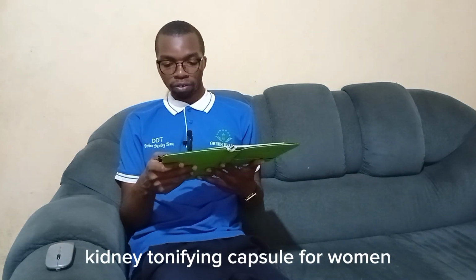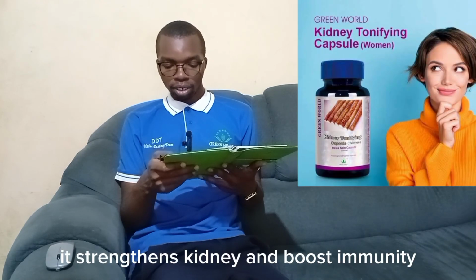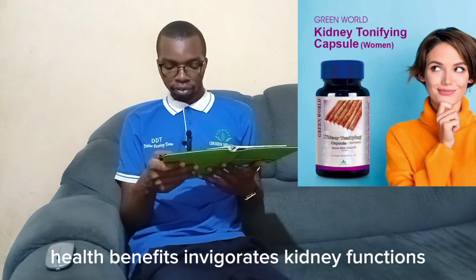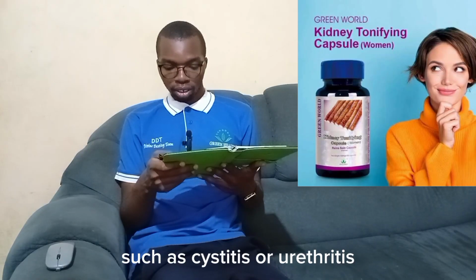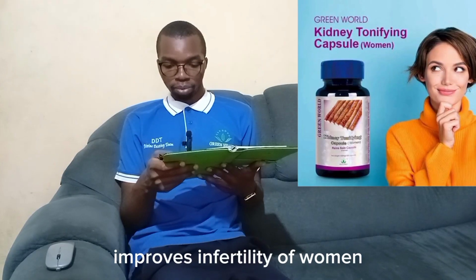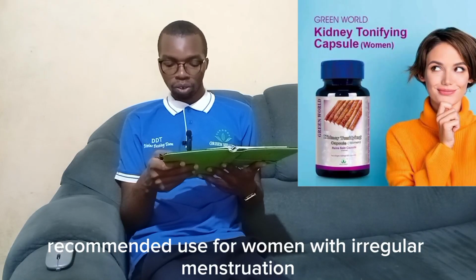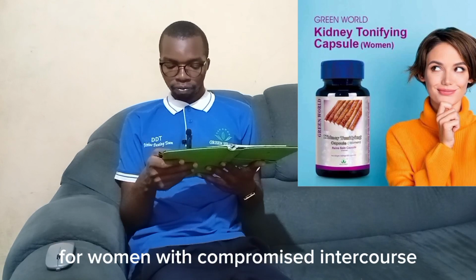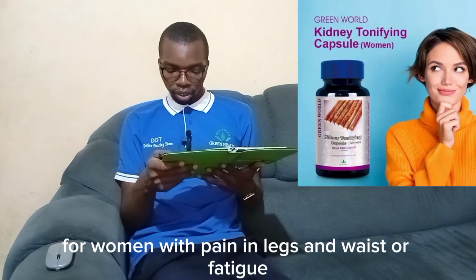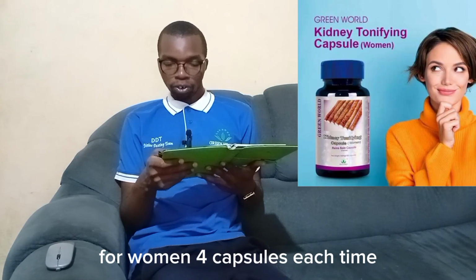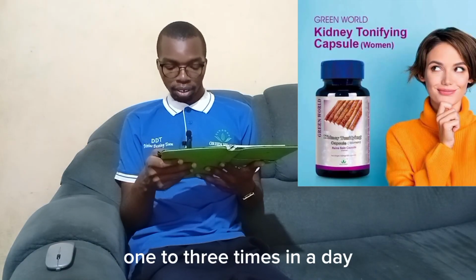Kidney tonifying capsule for women. It strengthens kidney and boosts immunity. Health benefits. Invigorates kidney functions. Prevents and alleviates certain female chronic infections such as cystitis or urethritis. Improves infertility of women. Regulates ovaries functioning to balance female hormones. Recommended use for women with irregular menstruation, for women with compromised intercourse, for peri or postmenopausal women, for women with pain in legs and waist or fatigue. How do you take kidney tonifying capsule for women? 4 capsules each time, 1 to 3 times in a day.